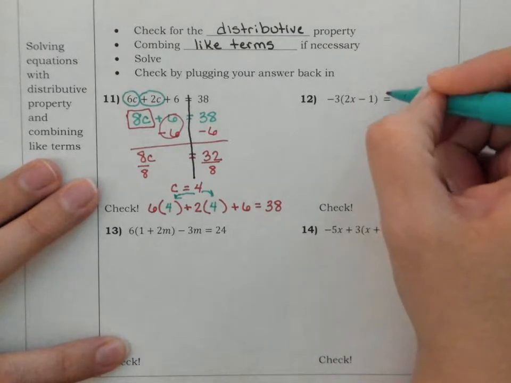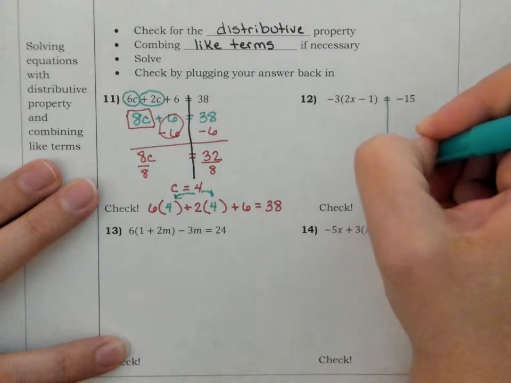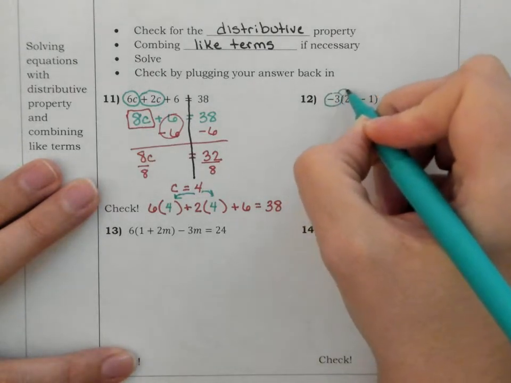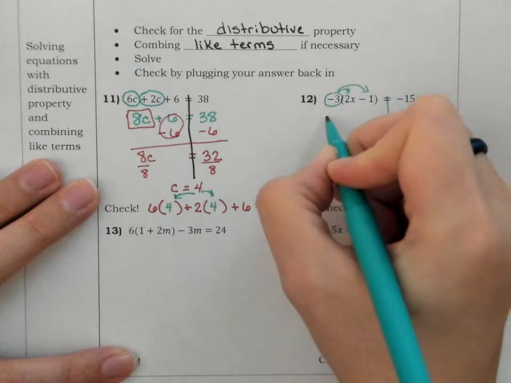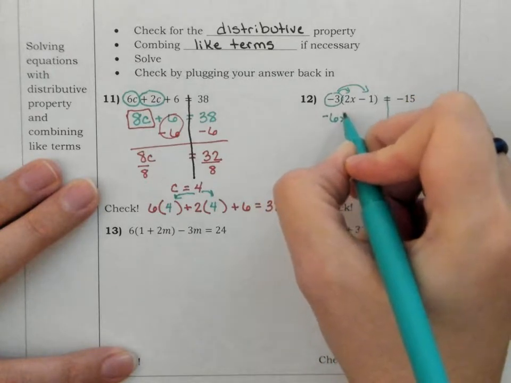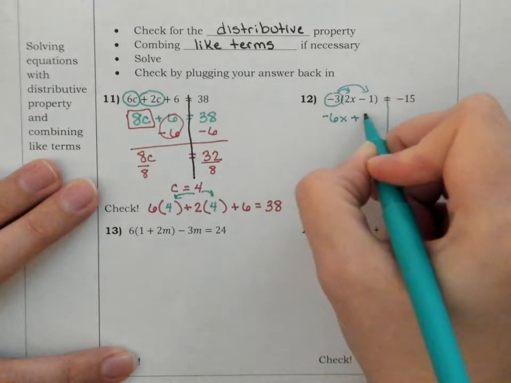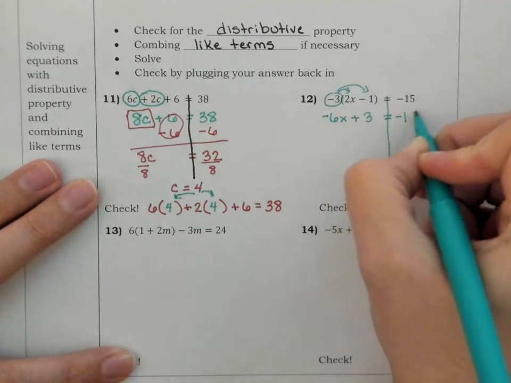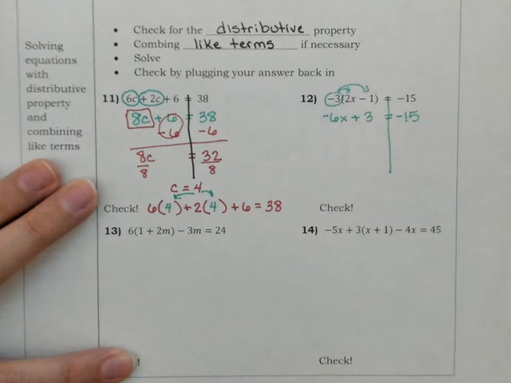Moving on to number 12, brick wall. This time I have distributive property, so I'm going to multiply -3 times everything. So that gives me -6x, and a +3, a negative times a negative is a positive. And now it looks like the front.